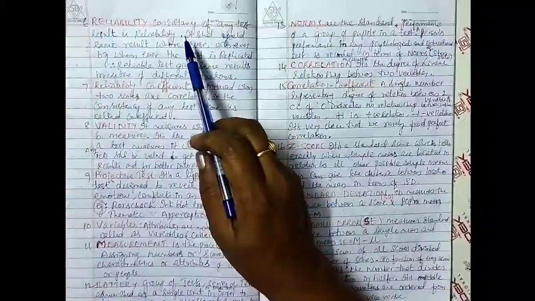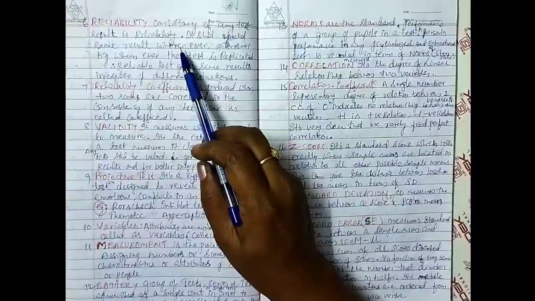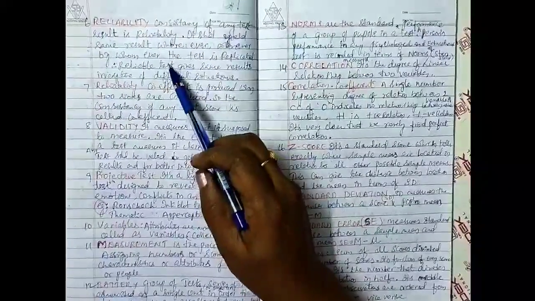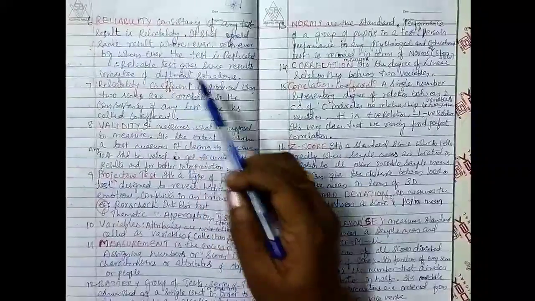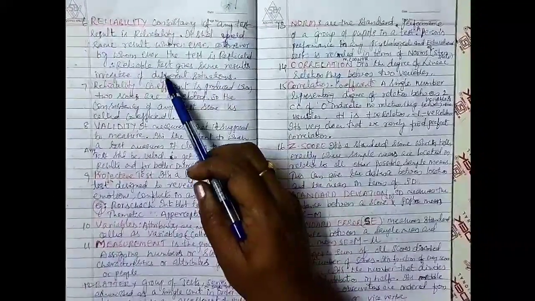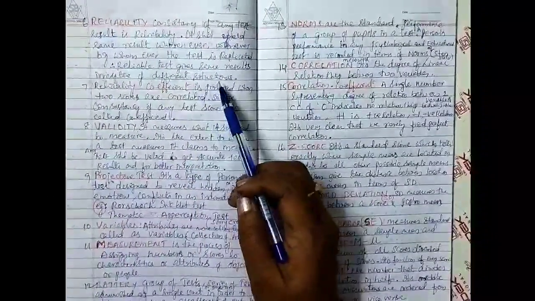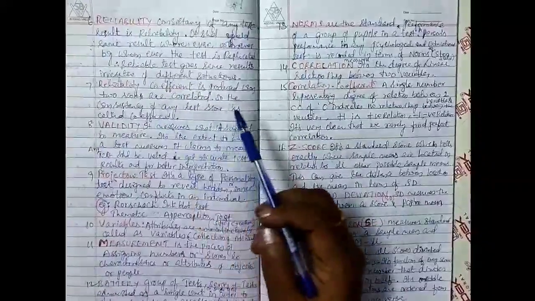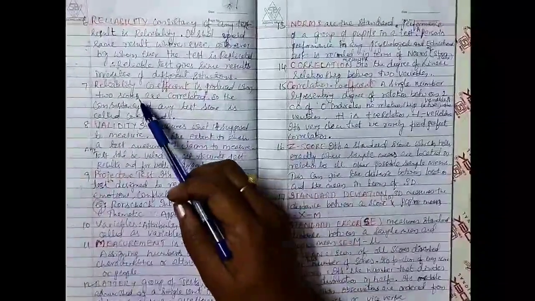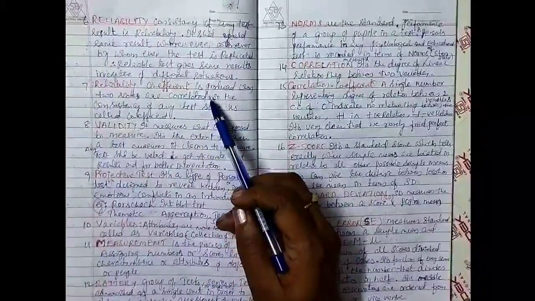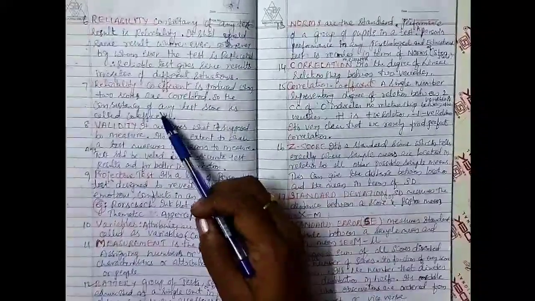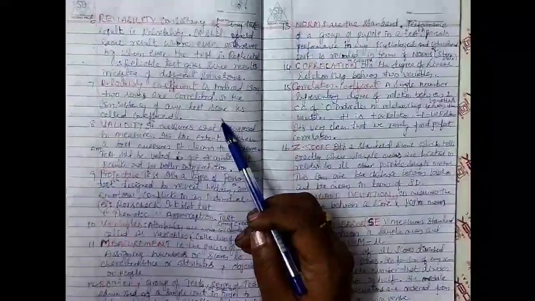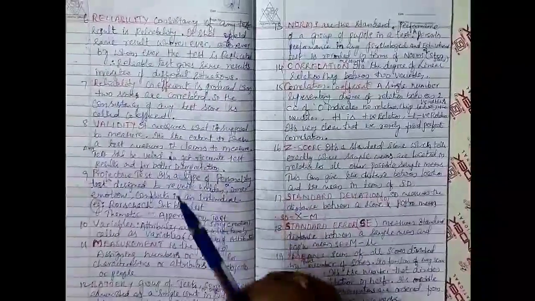Reliability. The consistency of any test result is reliability. It should yield the same result wherever, whenever, by whomever the test is replicated. The replicable test gives the same result irrespective of different situations. Reliability coefficient. It is produced when two scores are correlated. So the consistency of any score is called coefficient.